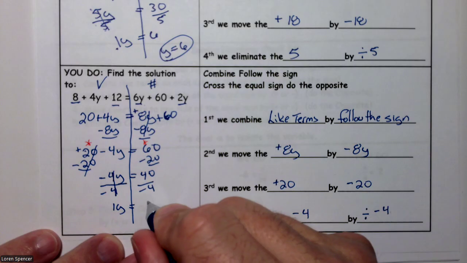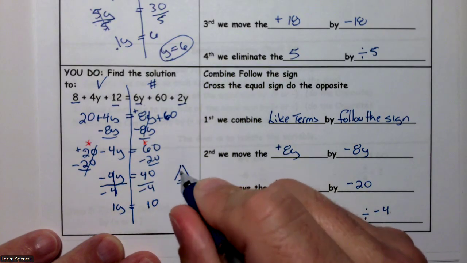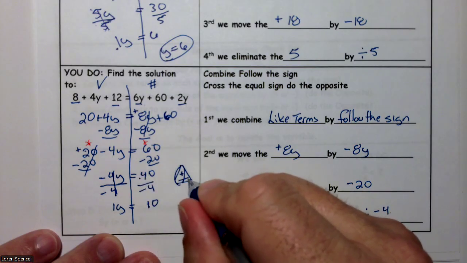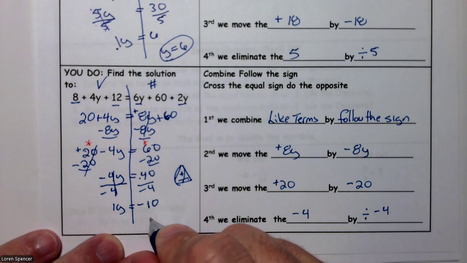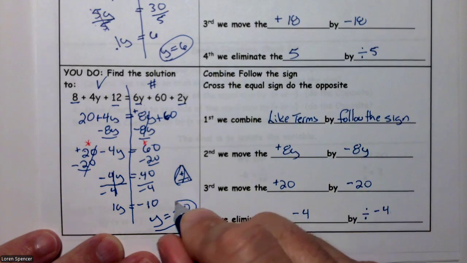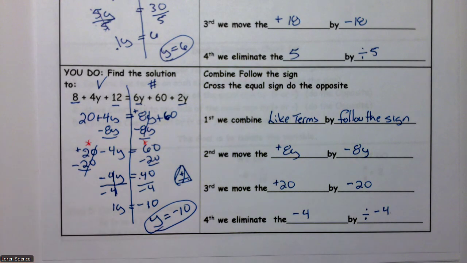And 40 divided by 4 is 10. And if I use the triangle, I have a positive and a negative, which means my answer is negative. So my answer is y equals negative 10.